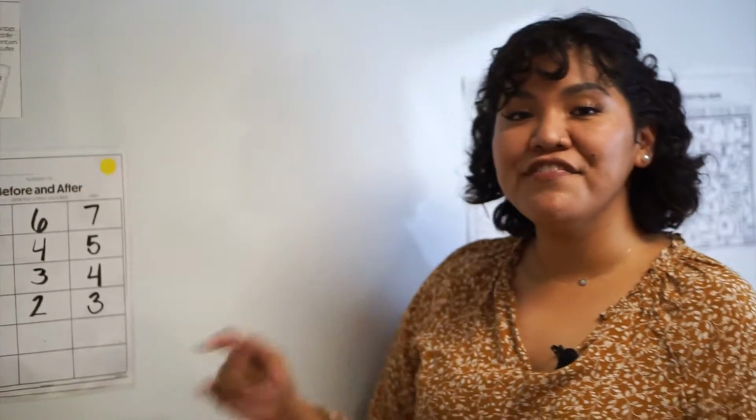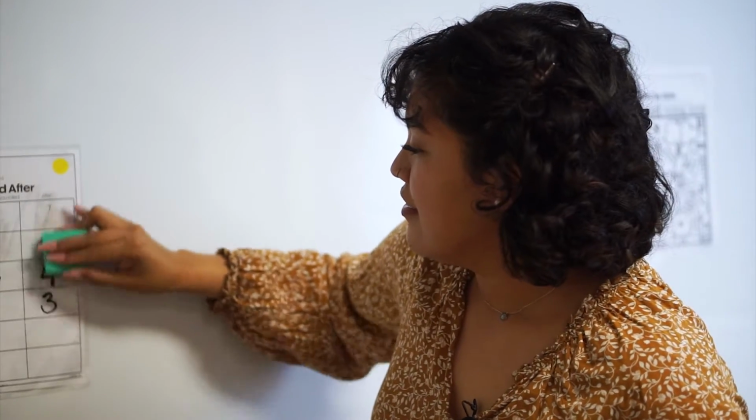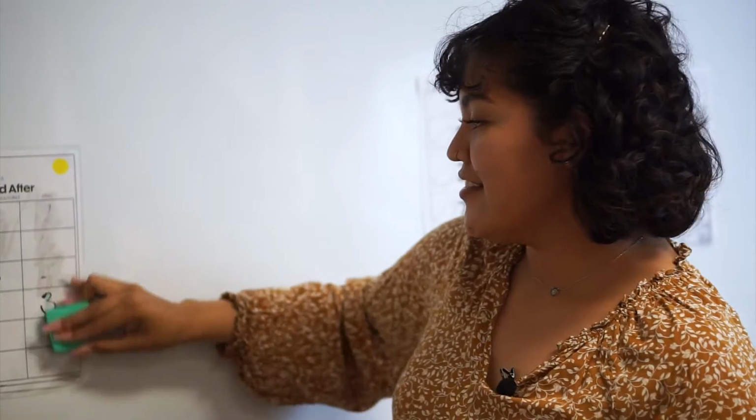Okay, so we just finished our center. You guys can erase this and then you can reuse this center for extra practice when you just want to roll your die and then use your dry erase marker for extra practice at home.